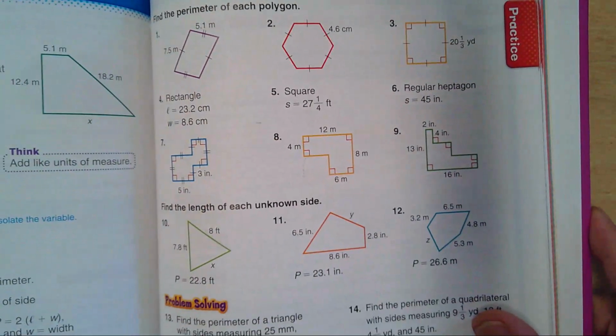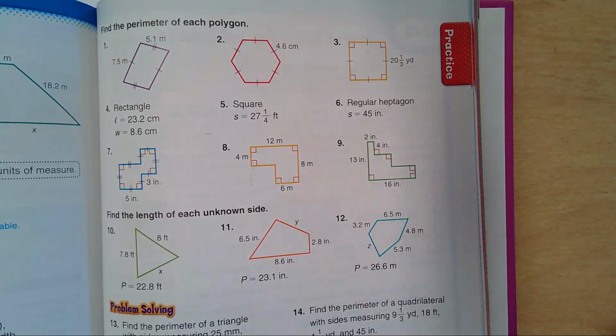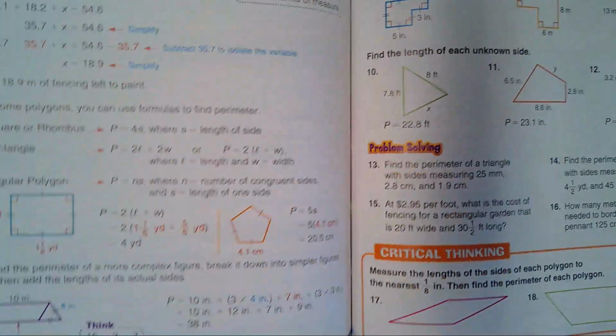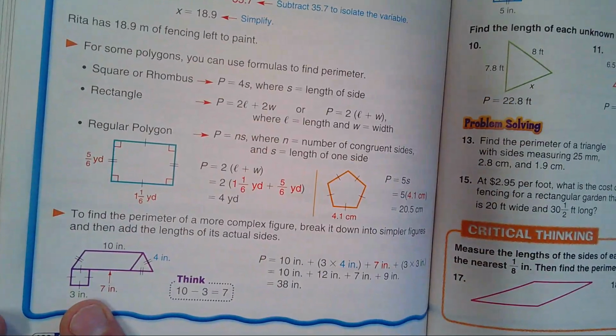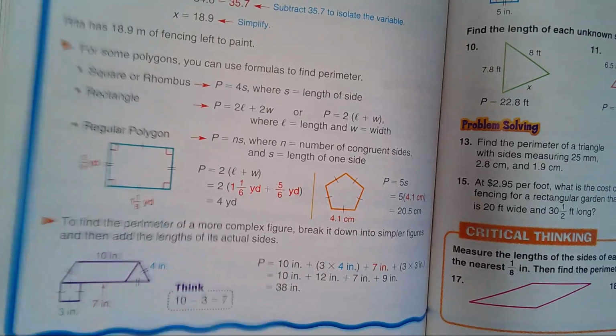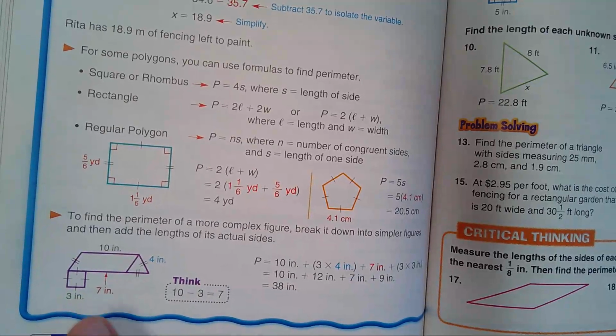And I will sketch one out here that illustrates this a little better. None of these do that great of a job except for this one over here. This is the only one that shows an interior side. And we don't measure interior sides, we only measure exterior sides. So I'll create something like this here, and we'll look at it.